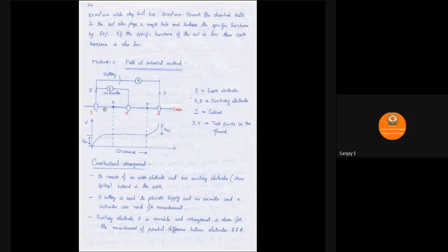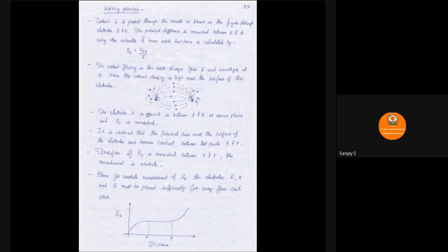Sometimes it is placed near E, near X, in between X and Y, near B. Likewise, at different positions, A is placed, and accordingly, the resistance will be measured. Voltage and resistance both will be measured. So if you do that, you can observe that the potential basically rises near the surface of the electrodes and remains constant between the points X and Y.